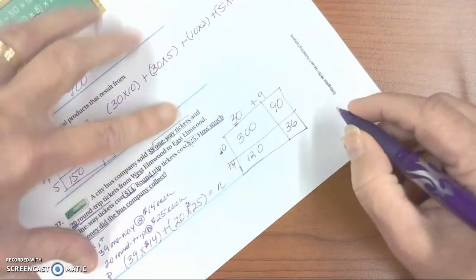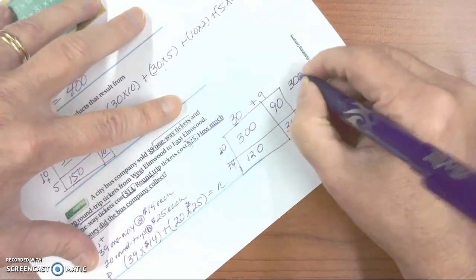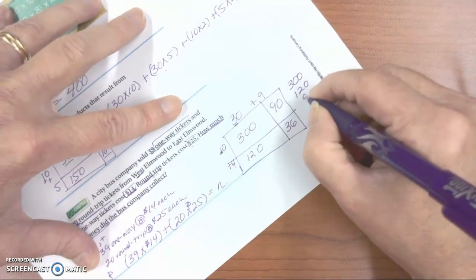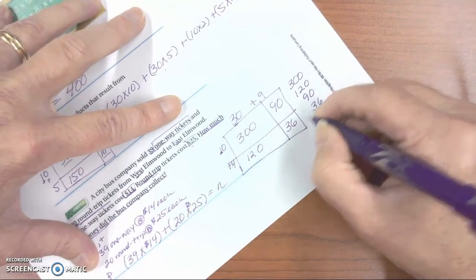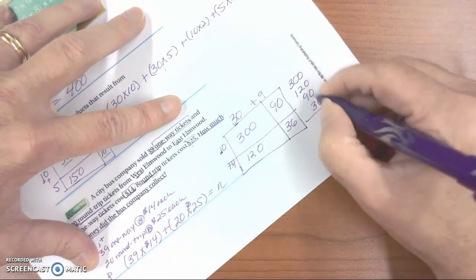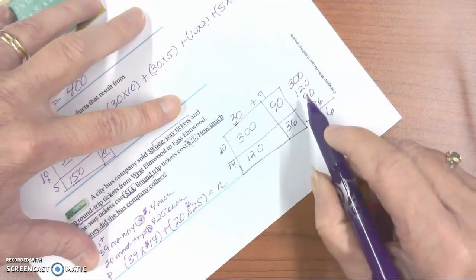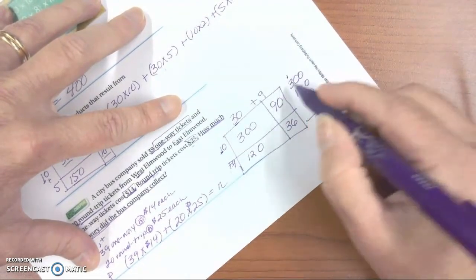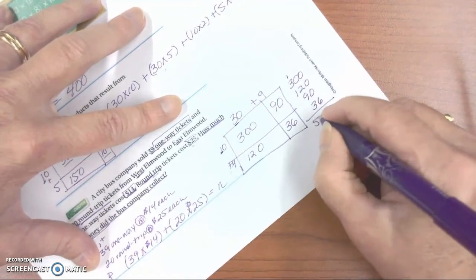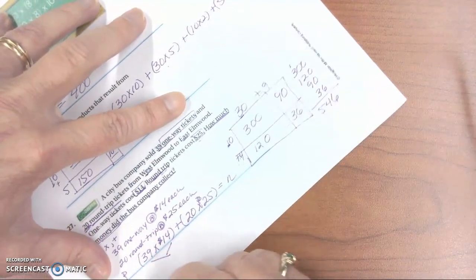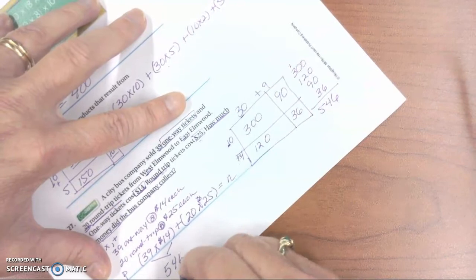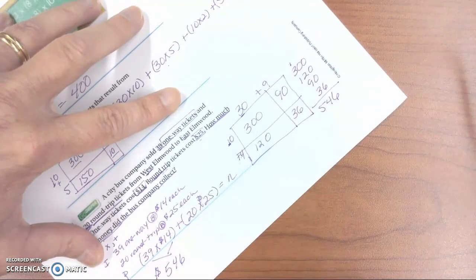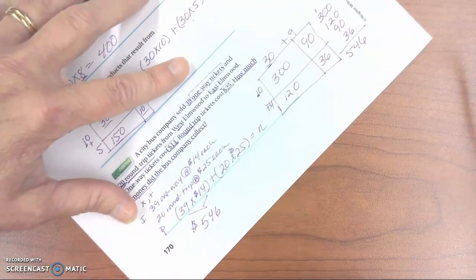So when I add those up, I have 300 plus 120 plus 90 plus 36. 0s and 6 are 6. 9 and 2 is 11, and 3 more is 14. Carry the 1. 1 and 3 and 1 is 5. So the answer to this part is $546, and that's the cost of one-way tickets.